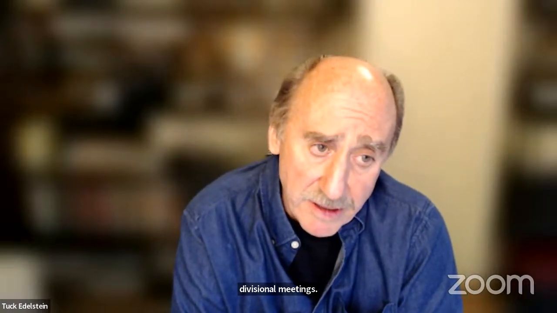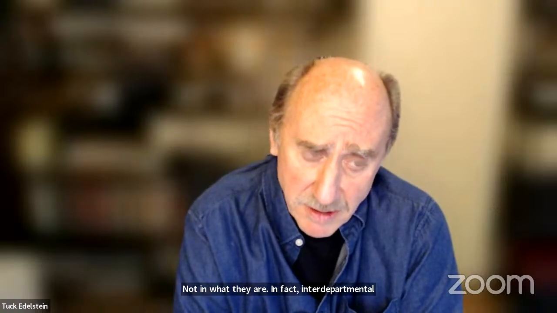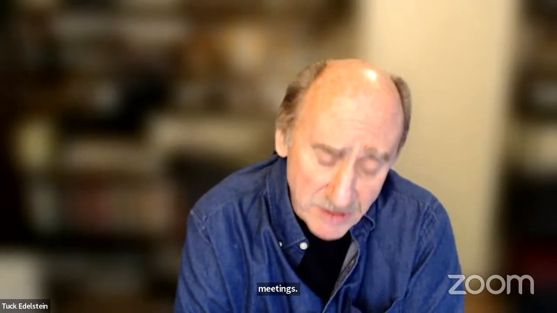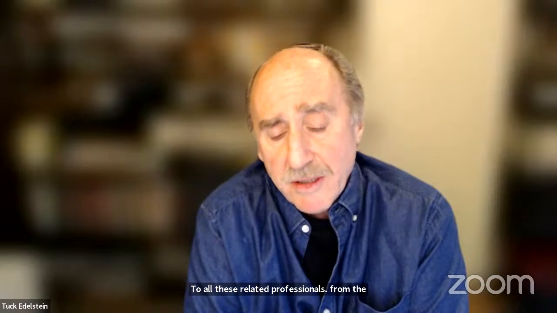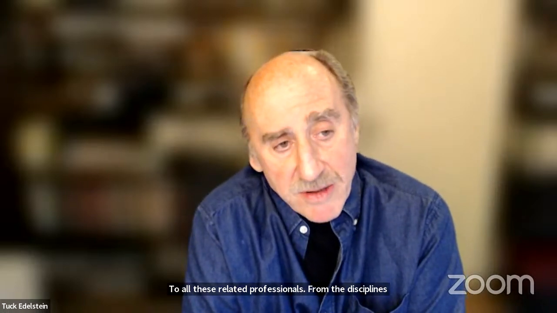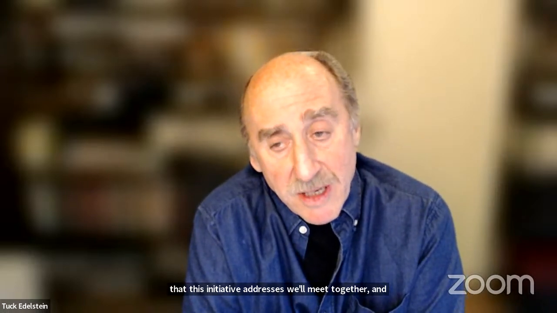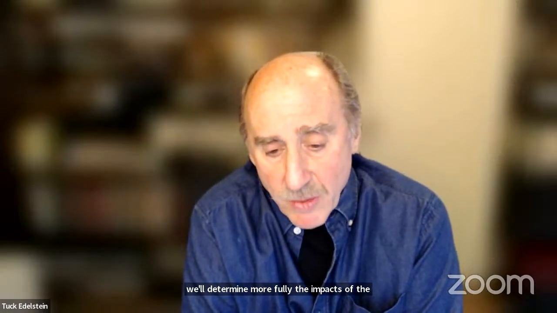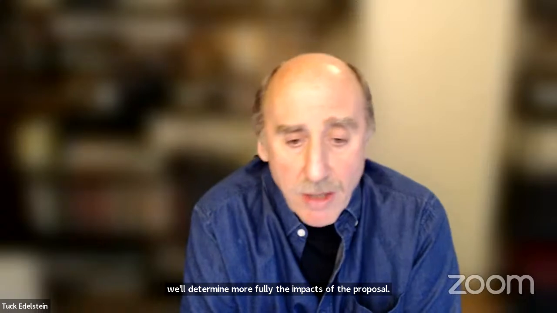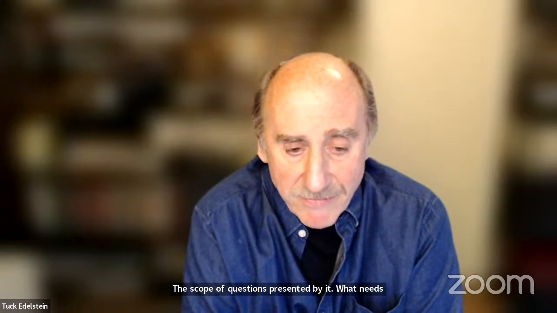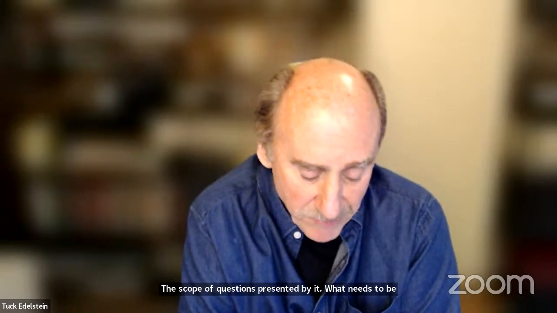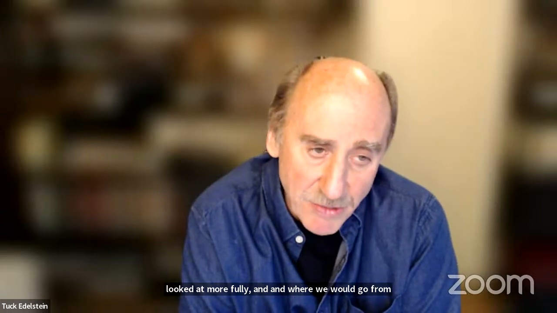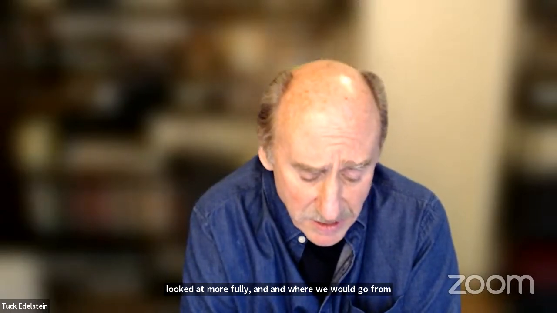All these related professionals from the disciplines that this initiative addresses will meet together and will determine more fully the impacts of the proposal, the scope of questions presented by it, what needs to be looked at more fully, and where we would go from there. Following that, there's a number of different kinds of more formal studies.